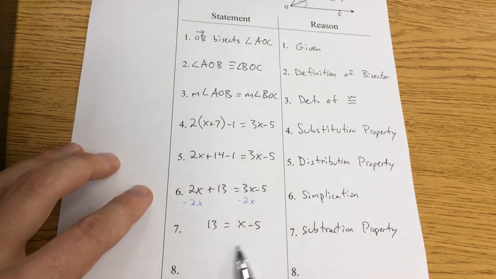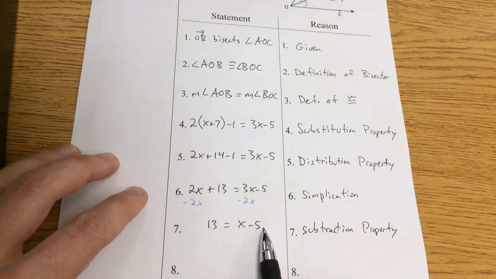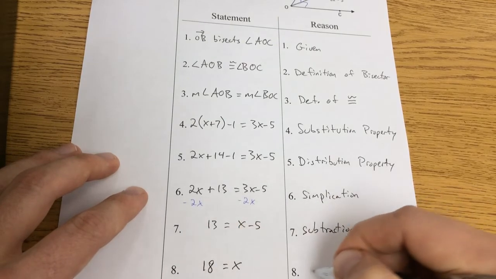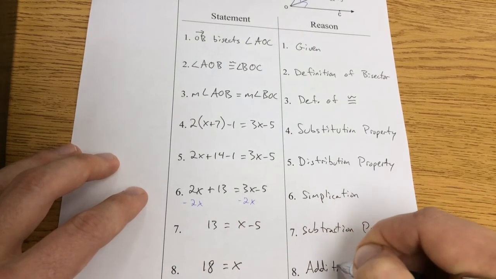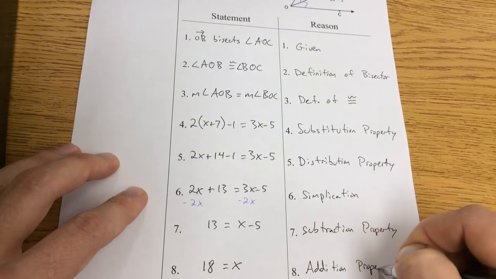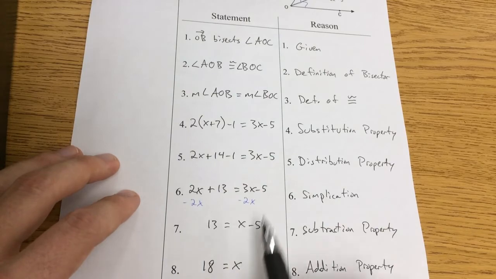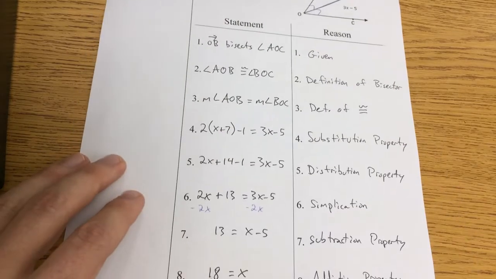Get the numbers on the same side, so I'm going to now bring that negative 5 to the other side. I'm going to add it, so I'm going to have 18 is equal to x, and the reason for that is the addition property. And then my last step, it wanted me to prove that x is equal to 18, not that 18 is equal to x.